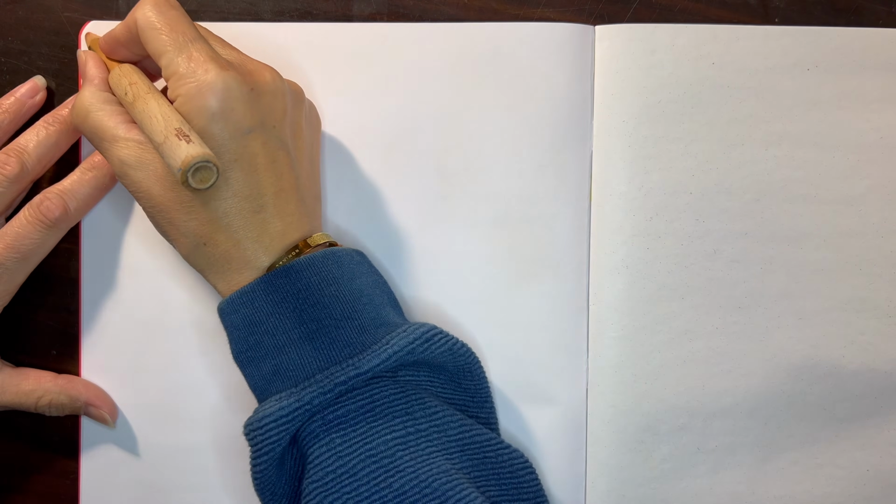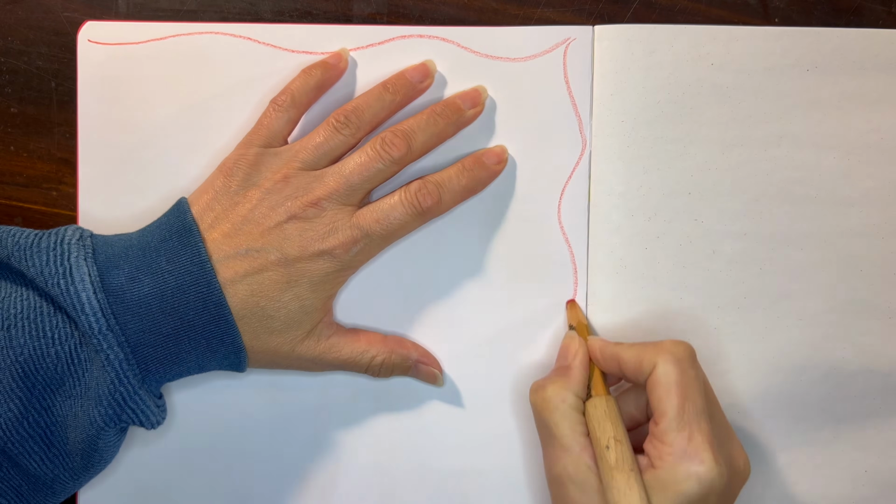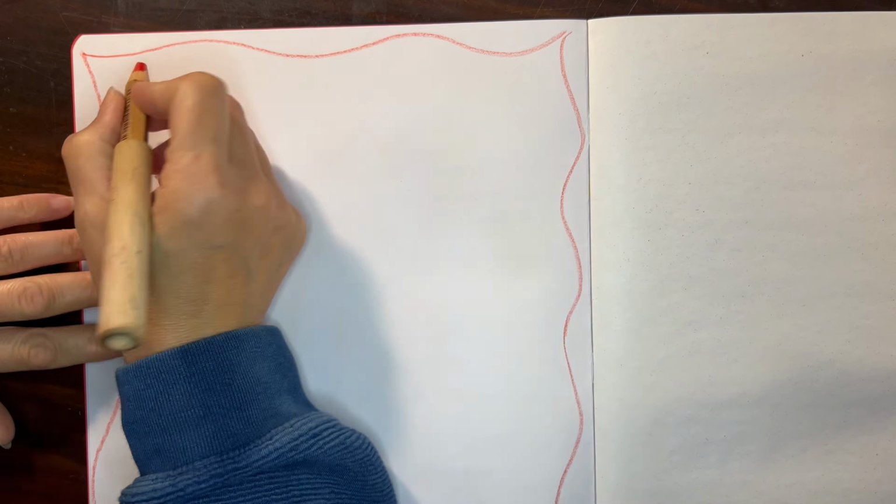We're starting this lesson with a very simple border, and I'm doing a curved line that mimics the spine. I'm going to be using a lot of red and red-orange for the borders and the titles for this main lesson block. It seems appropriate since we're studying anatomy.